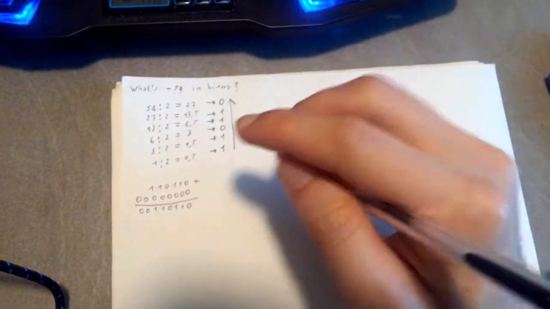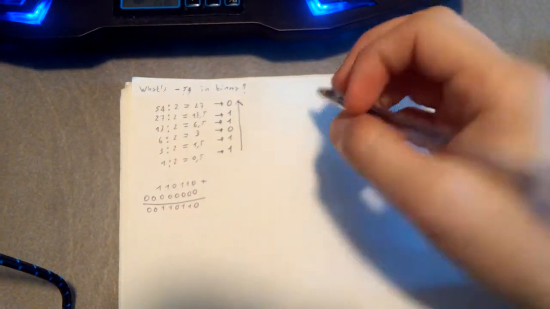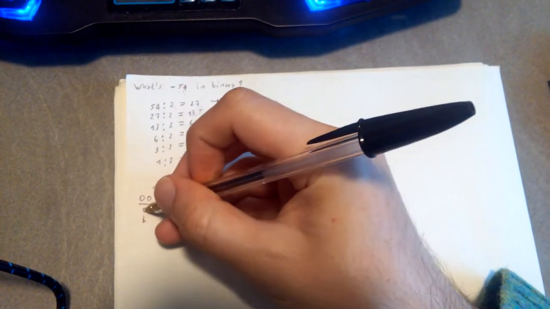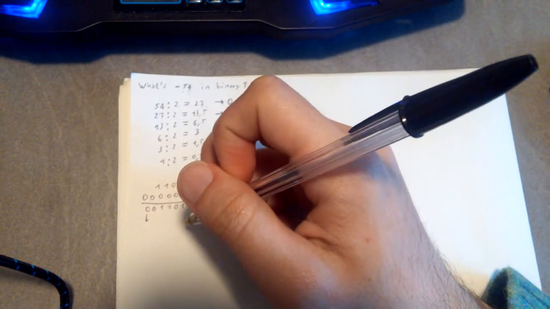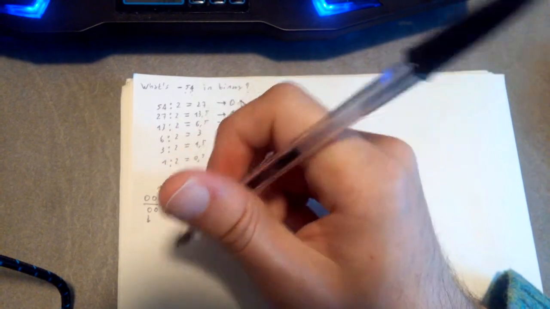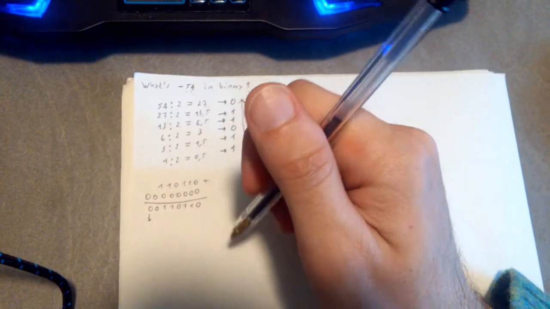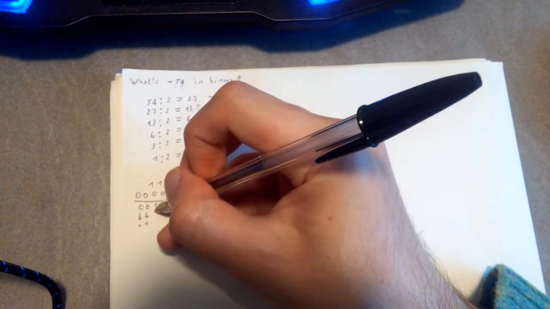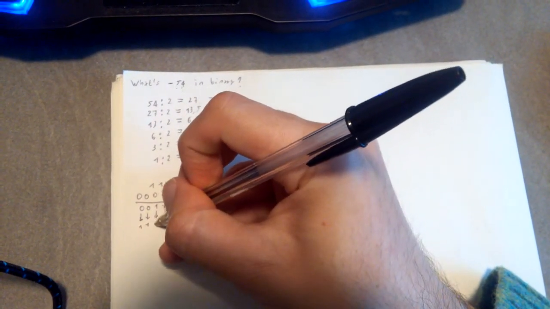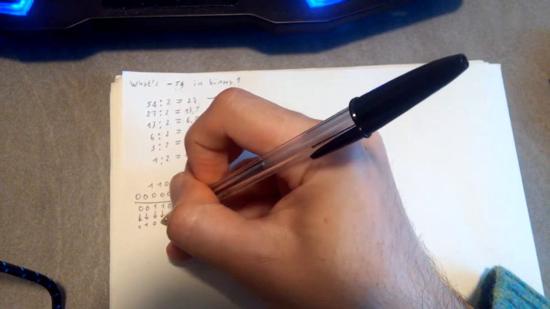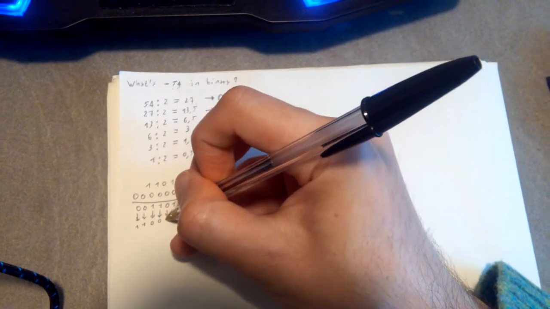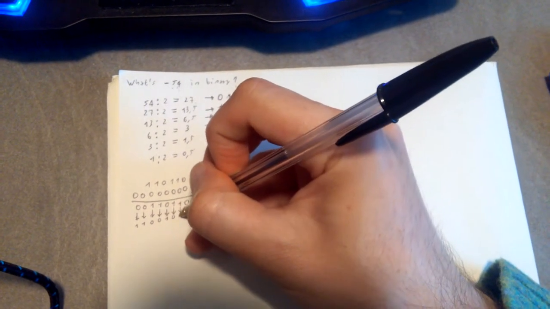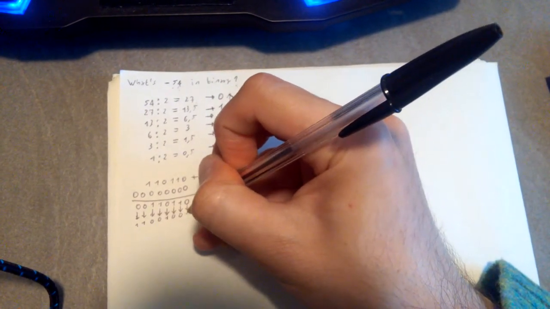Now we're going to invert, okay? Zeros are going to become ones, and all the 1s are going to become zeros. So 0 becomes a 1, 0 becomes a 1, 1 becomes a 0, 1 becomes a 0, 0 becomes a 1, 1 becomes a 0, 1 becomes a 0, and 0 becomes a 1.